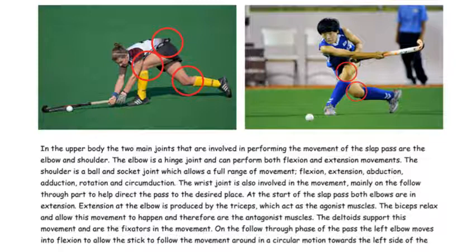And there she carries on writing in this section. Look, we'll go there. The biceps relax and allow the movement to happen, and therefore are the antagonist muscles. The deltoids support this movement and are the fixators in the movement. On the follow-through phase of the pass, the left elbow moves into flexion to allow the stick to follow the movement around in a circular motion towards the left side of the body, and we go on. So that there is fantastic. She hasn't just talked about the legs, she's then moved into the upper body and the whole arms.